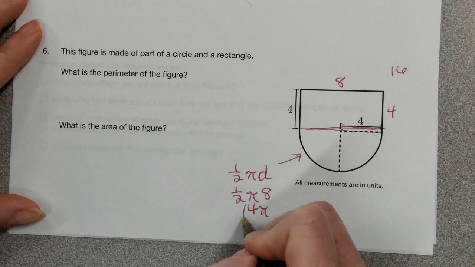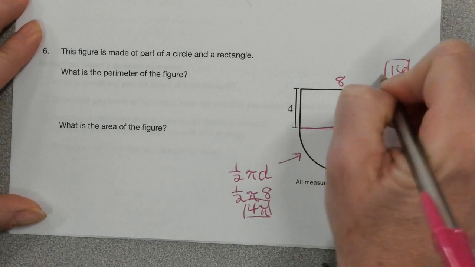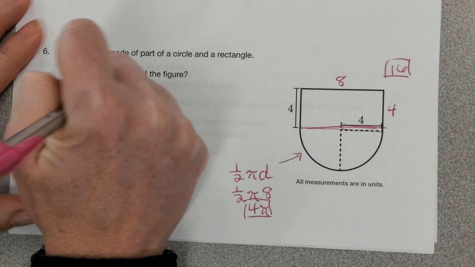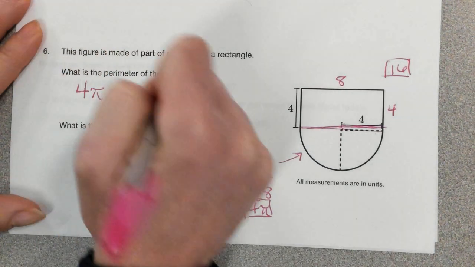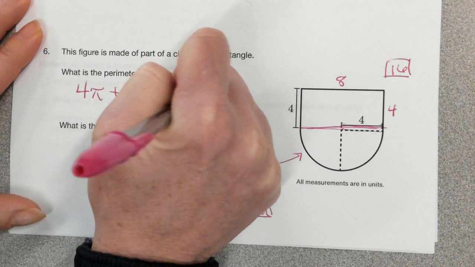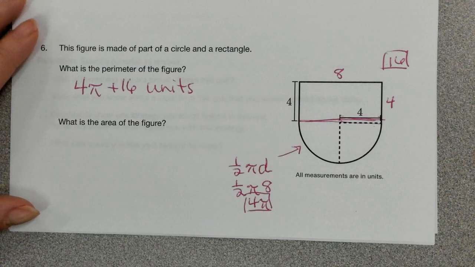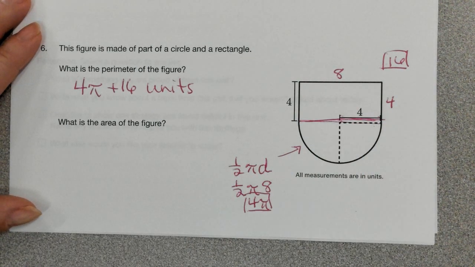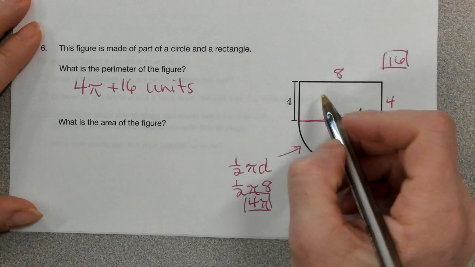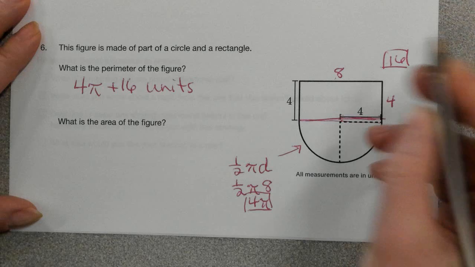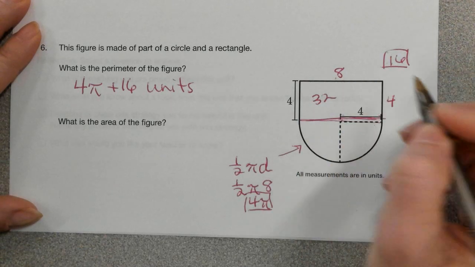So the combination of these two amounts is the distance around total. So that's 4 pi plus 16 units. And then as far as the area of this shape, that would be the entire surface that is covered. So we would have the length times the width for the area of the rectangle, which is 32 square units.